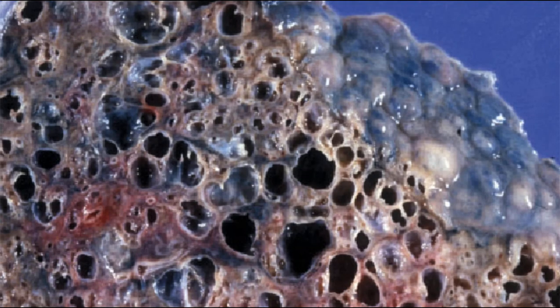Grossly, the pleural surfaces of the lung are cobblestoned due to retraction of scars along the interlobular septa. The cut surface shows firm, rubbery white areas of fibrosis, which occurs preferentially within the lower lobe, the subpleural regions, and along the interlobular septa.